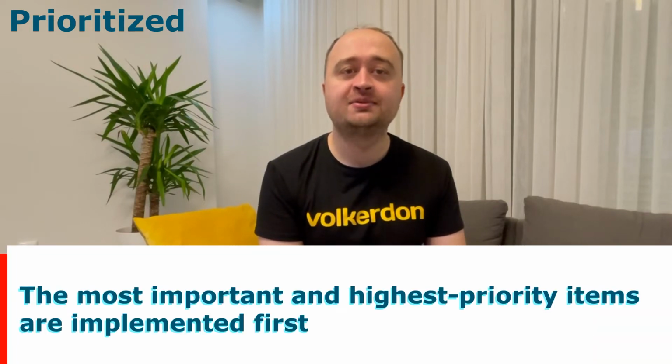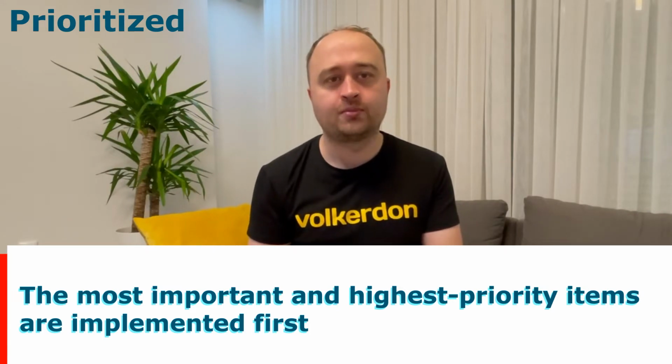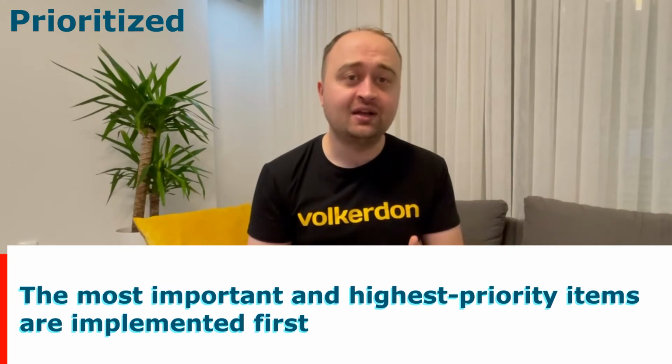And the last, prioritized. All items in the product backlog are prioritized. The most important and highest priority items are implemented first. They can be found at the top of the product backlog. Once an item is done, it is removed from the product backlog.